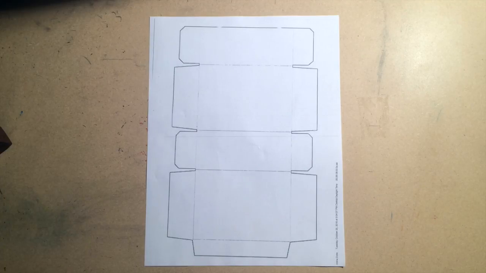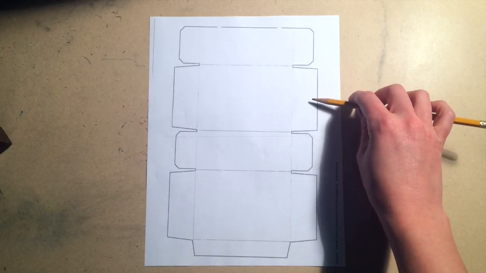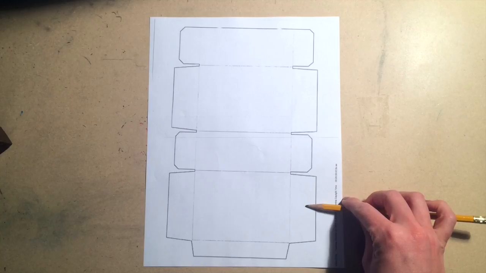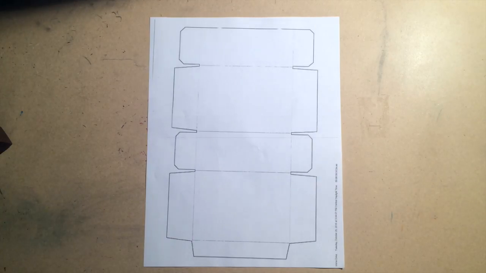Today we are going to be creating our three-dimensional forms to create our monster cities. The very first thing that you want to do once you get your template is put your name on this tab here or this tab here. These are going to be the bottom of your building.